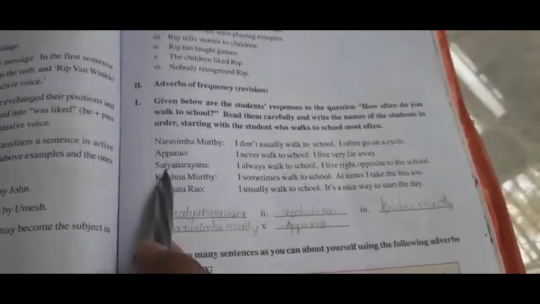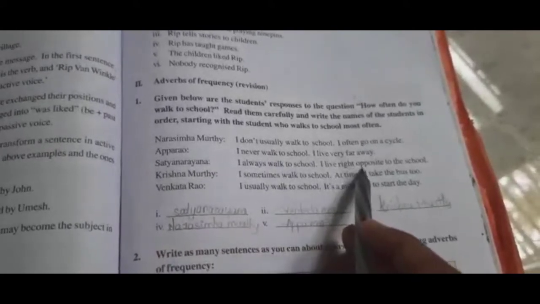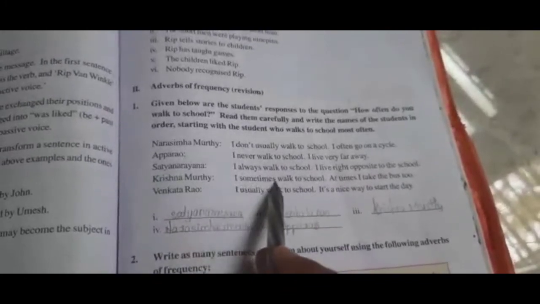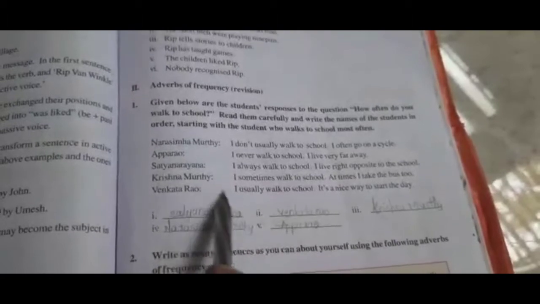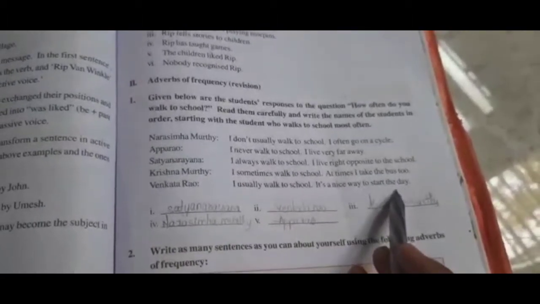Then the next student is Satyanarayana. I always walk to school. I live right opposite to the school. Then Krishnamurthy. I sometimes walk to school. At times I take the bus too. Then Venkat Rao. I usually walk to school. It's a nice way to start the day.